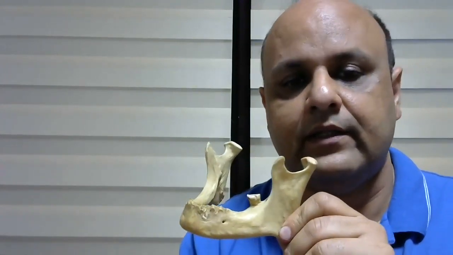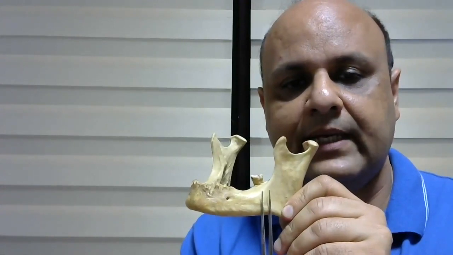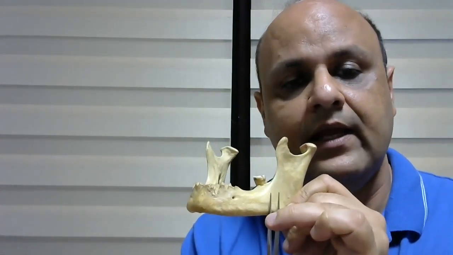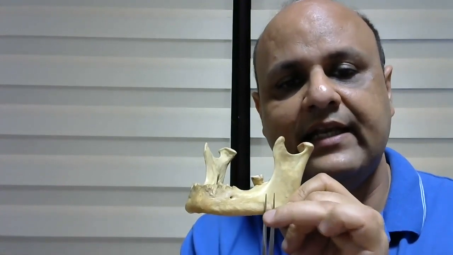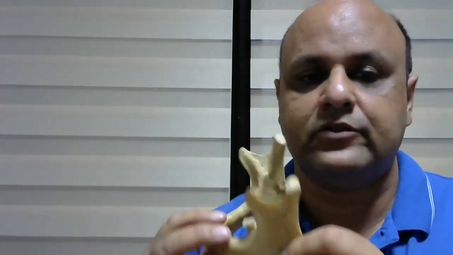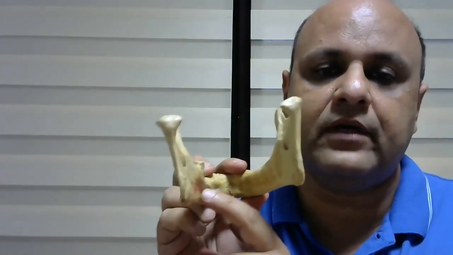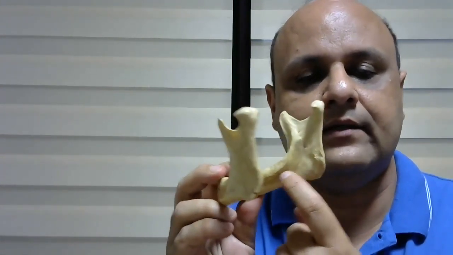If the two prongs of my forceps I keep like this, then the anterior one is facial artery, posterior one is facial vein. A for artery, artery is anterior. So that facial artery also lies here in the submandibular fossa on each side.